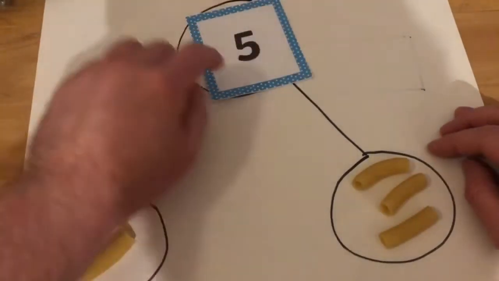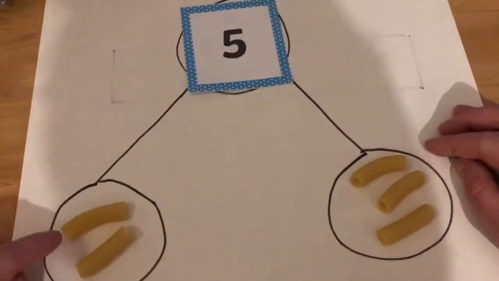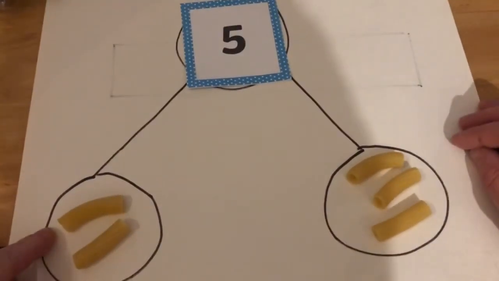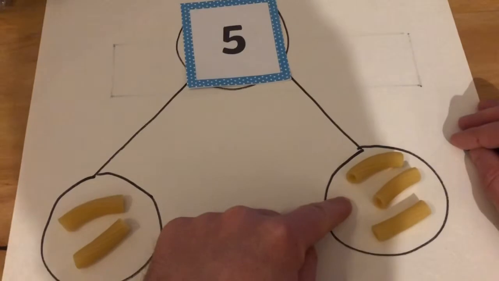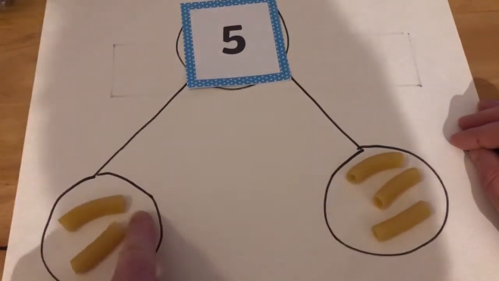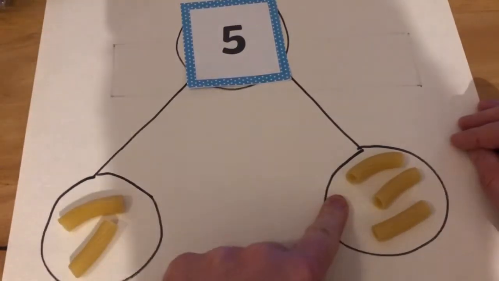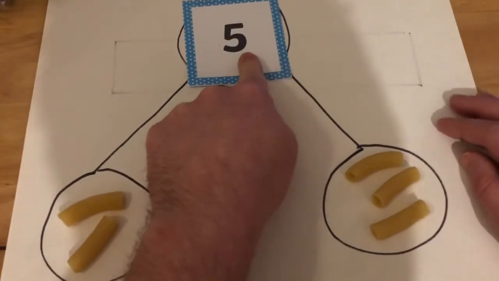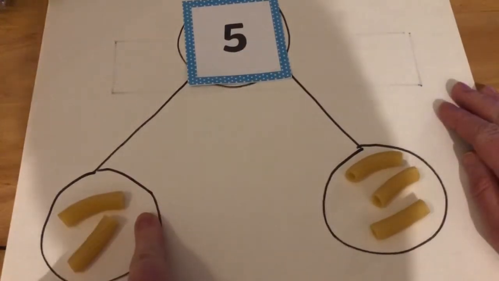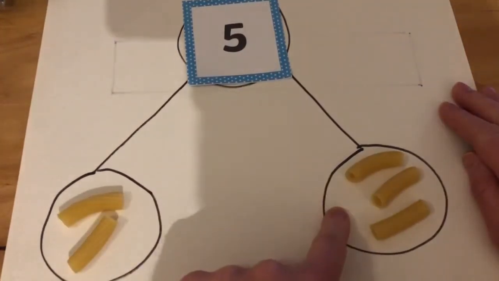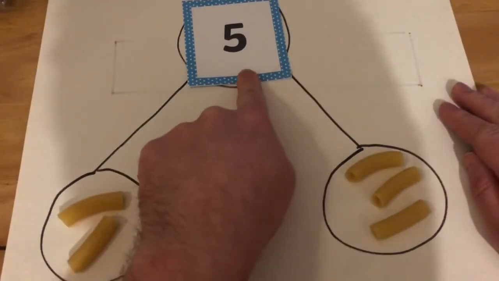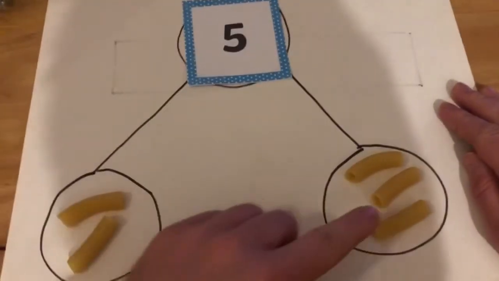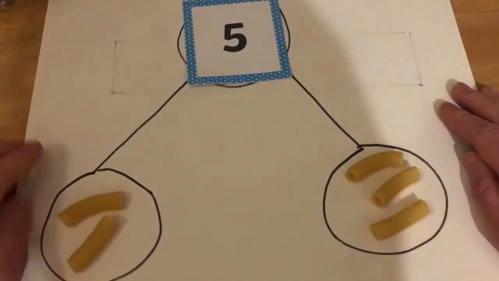So the whole is 5. What's the whole? 5. How many's in this part? 2. How many's in that part? 3. 2 add 3 equals 5. Practice that with me. 2 add 3 equals 5. Let's count it just to check. 1, 2, 3, 4, 5.